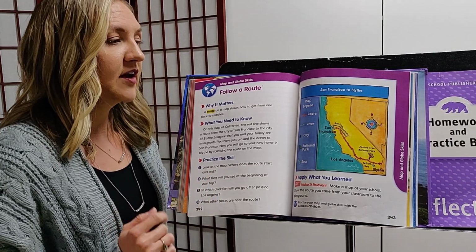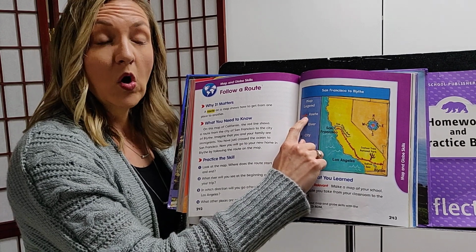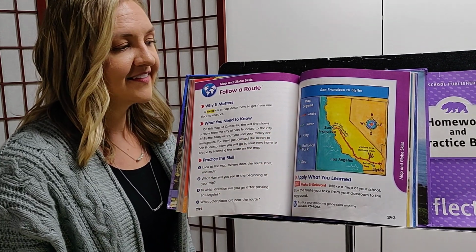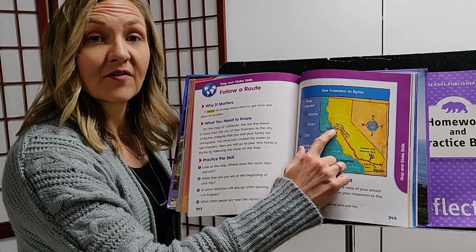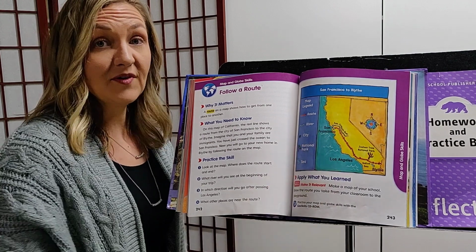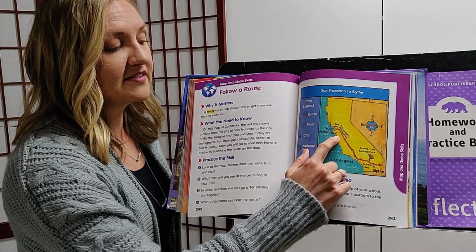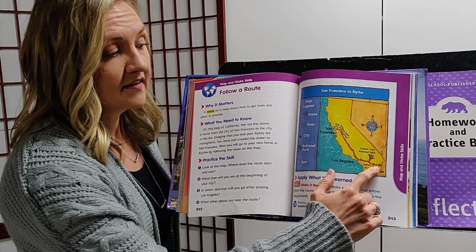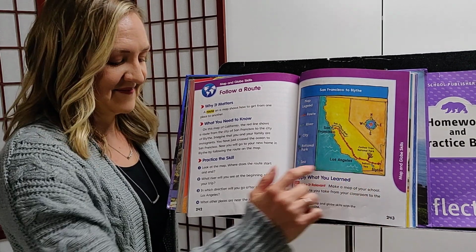Go ahead and look carefully on your own map. Remember, the route is this red arrow. Where does it start on the map? Take a look. It starts right here in San Francisco. And where does the route end? Take a look again. Follow the red arrow as it travels down through the state. And it ends at this black dot, which is the city of Blythe.